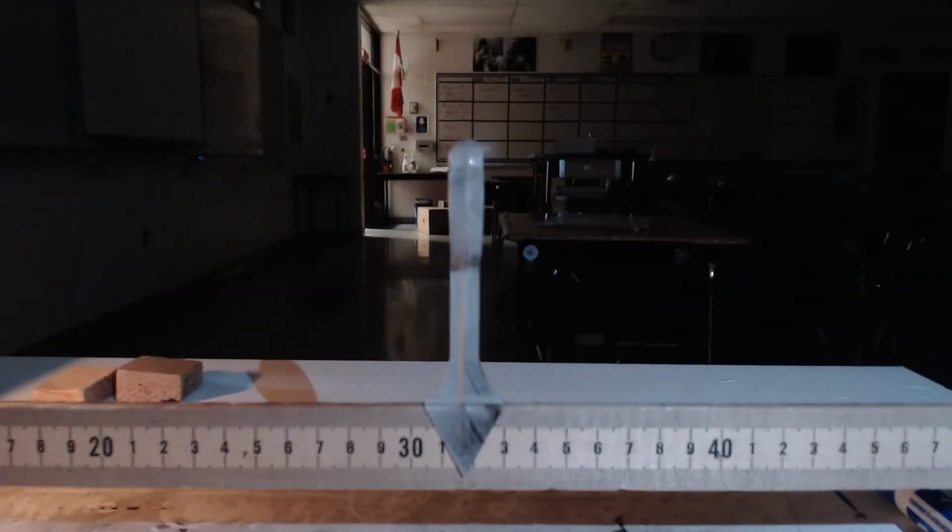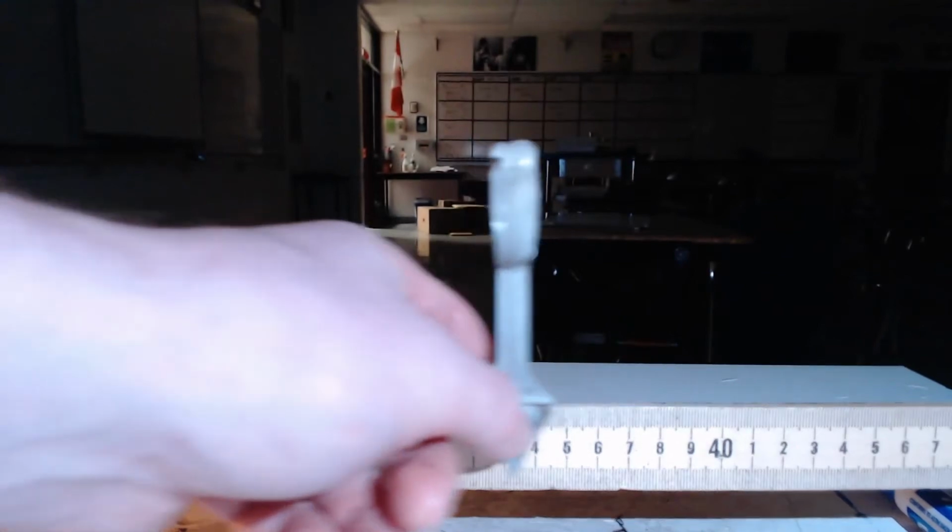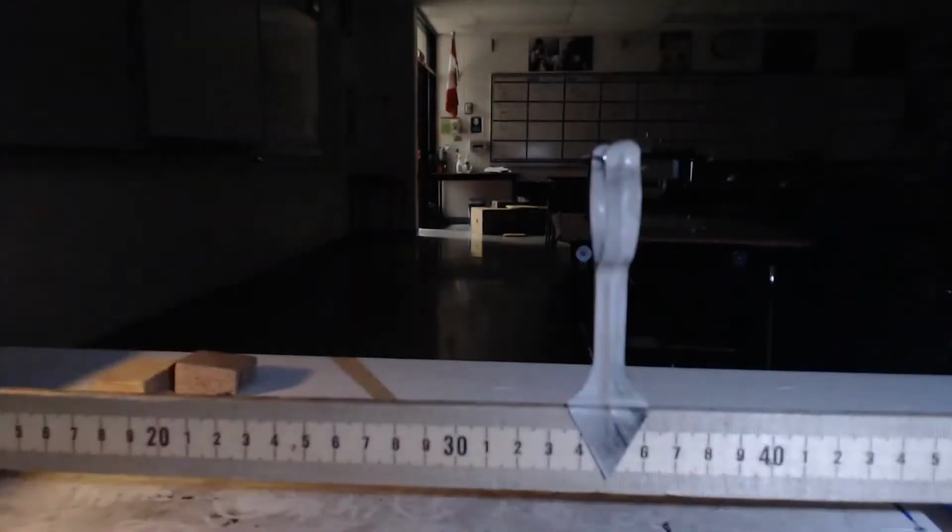Okay, and then I'm going to increase it a little bit more. Maybe I'll bring it to 35, and we'll try to find that focused image. Yeah, about there. That looks nice and focused to me.